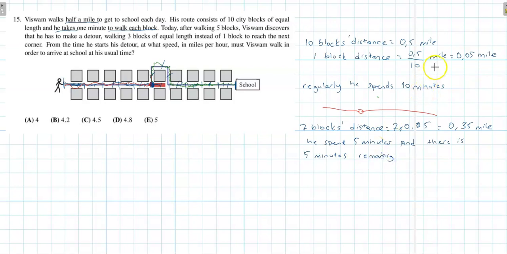So he needs to walk 0.35 mile, and then he has 5 minutes time, and then we need to find the speed in miles per hour. Our distance is in miles, but the duration is 5 minutes. We need to convert these 5 minutes into hours.